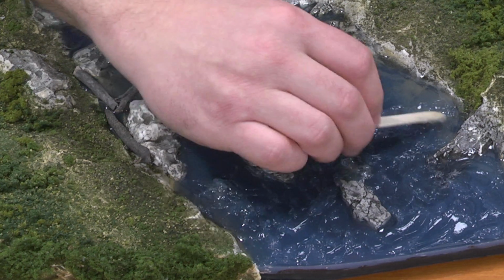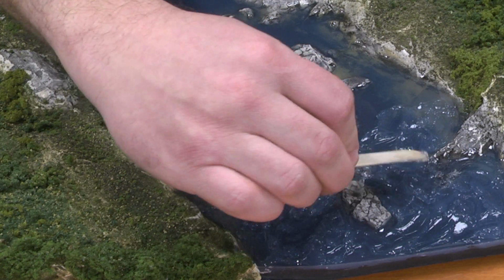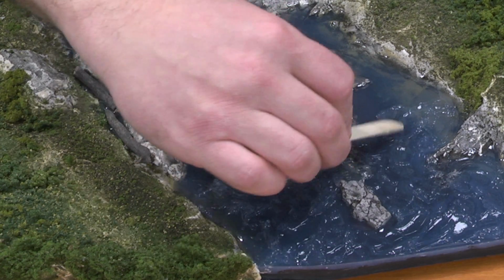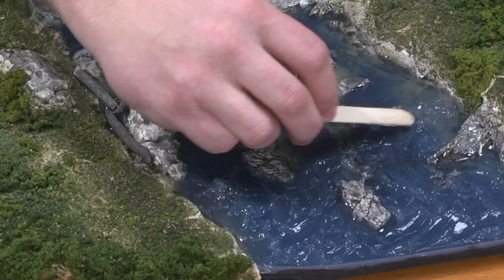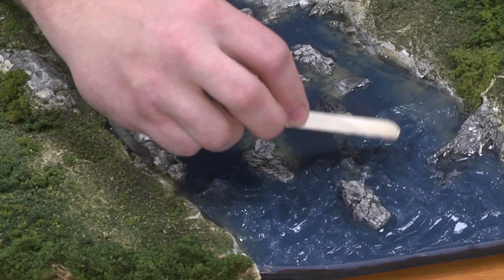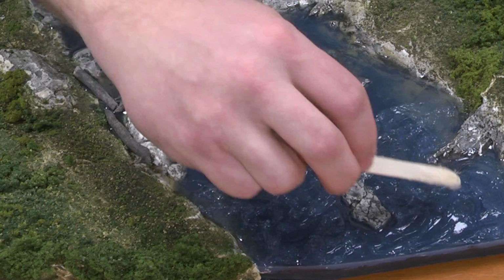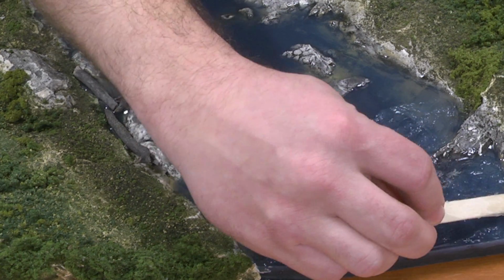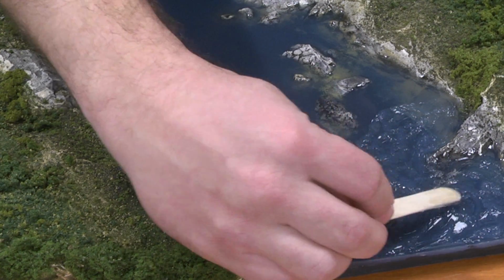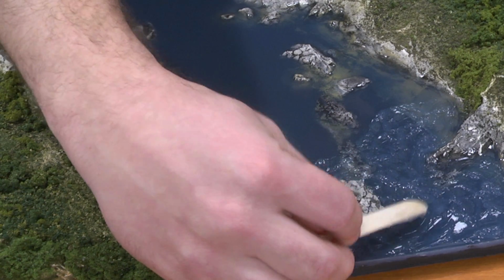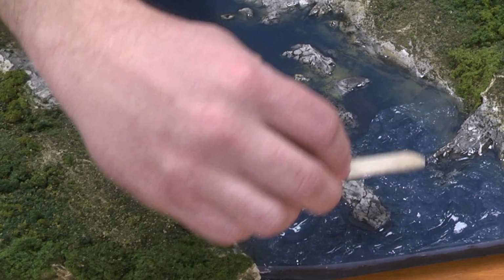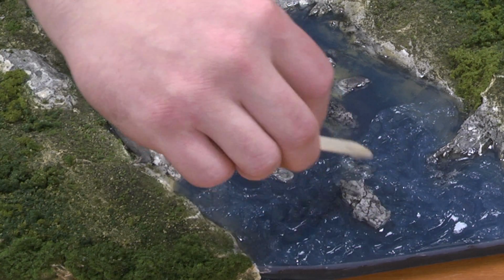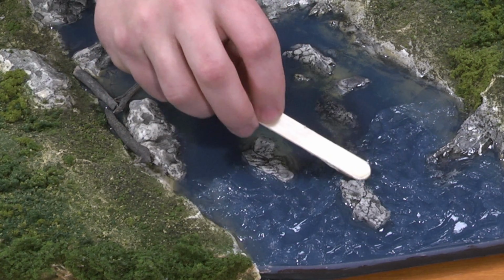So we're going to start acting like we're pretty much molding the water, using the craft stick to stipple it and keep waves moving. We've got a little eddy right here, so we're going to probably keep that, try to make that a little more calm. I'm going to stipple this a little more because it's coming around this rock and crashing around this particular rock here.